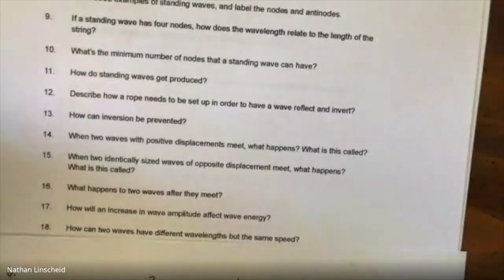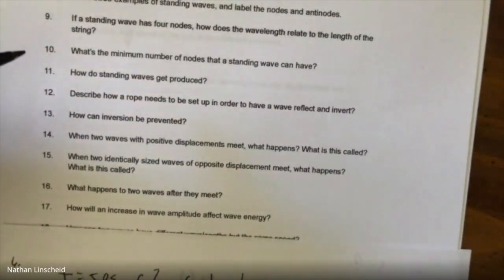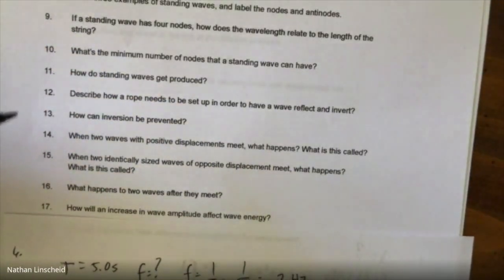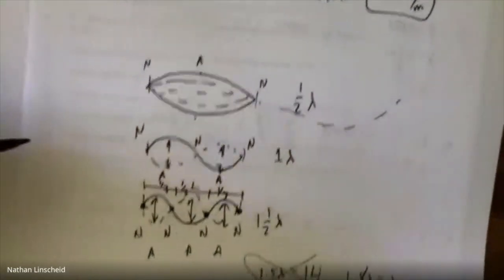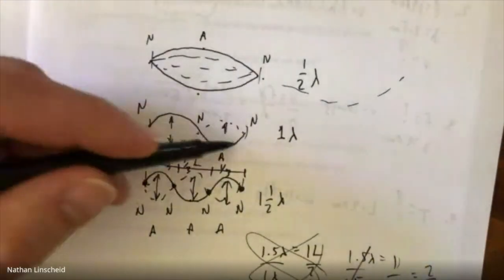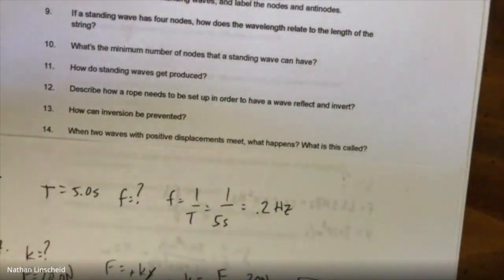All right, let's see. Number 11, how do standing waves get produced? So when you have standing waves, why do they come back? Well, they're reflecting. And again, if you reflect off a fixed boundary, you are inverting the wave.